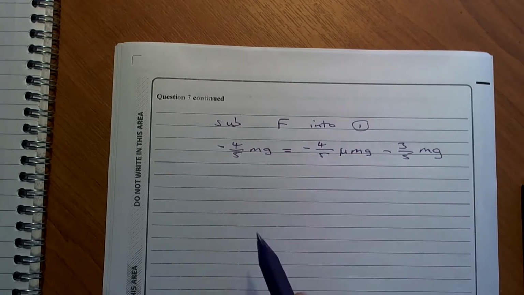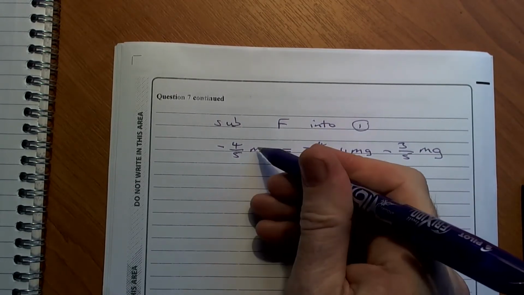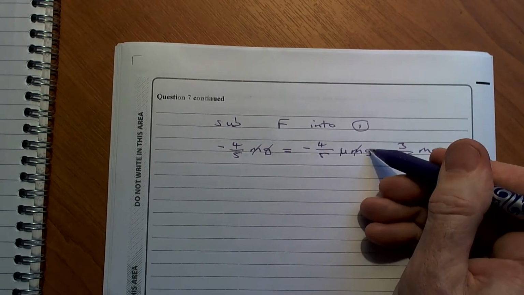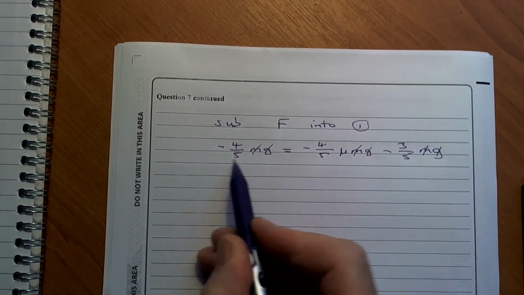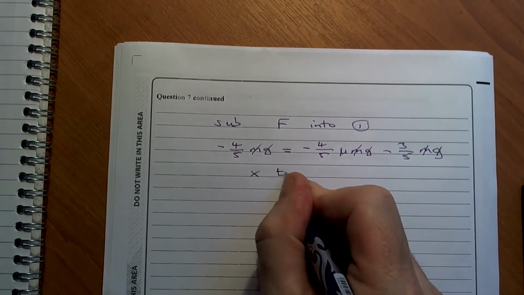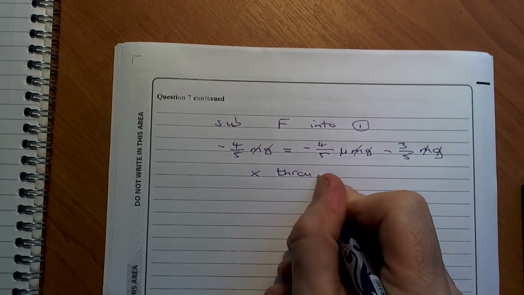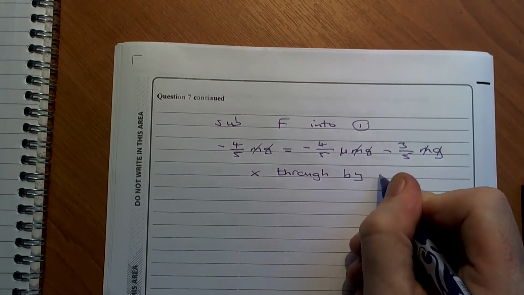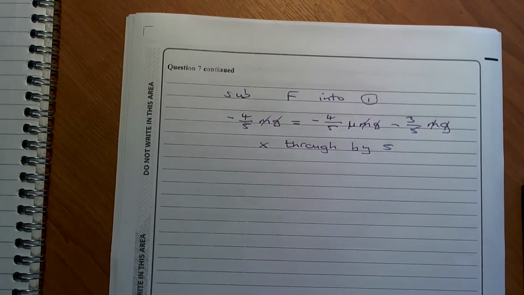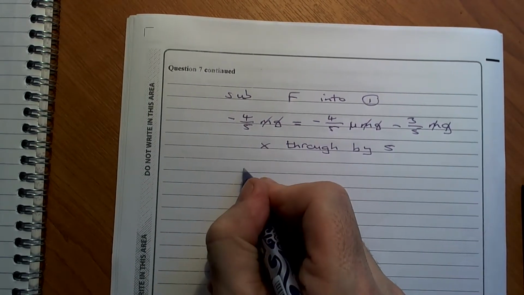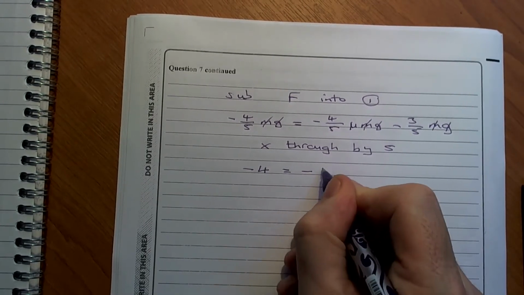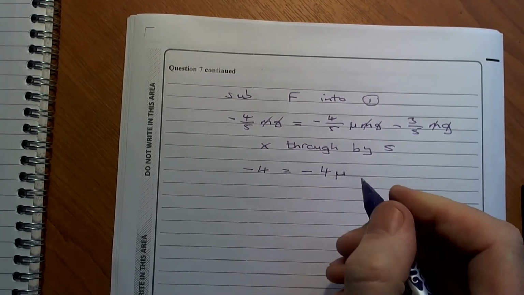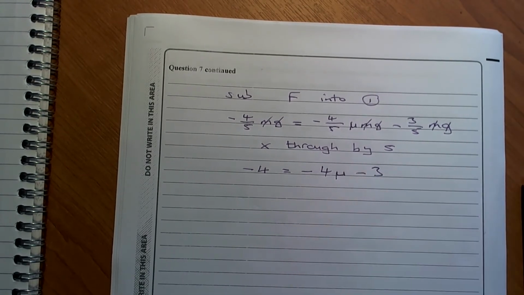Now you might notice here we've got mg in all of these, so I'm going to cancel through mg in all of these here. We've also got a denominator of 5, so I'm going to times through by 5. So timesing through each term by 5, I get minus 4 equals minus 4 mu minus 3.